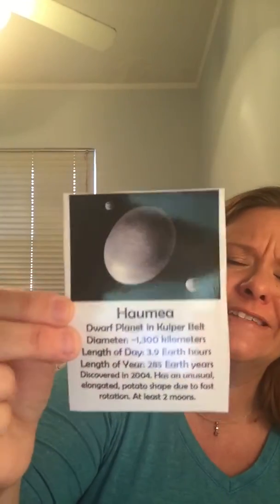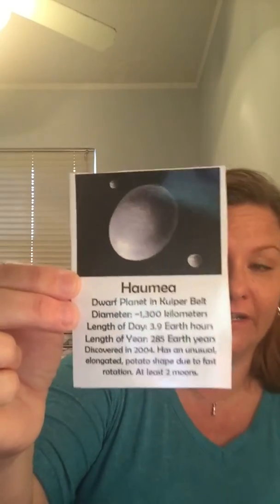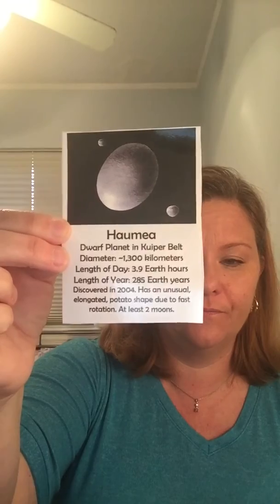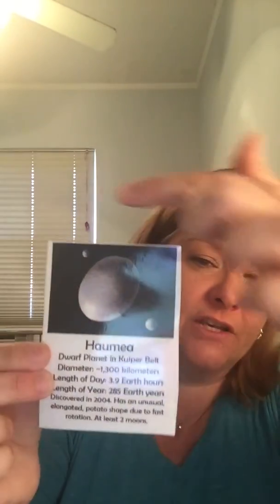Haumea is another dwarf planet. Oh, it's weird because it kind of looks like a potato. It's not really completely round. It has a little bit of an oval shape to it. Haumea in the Kuiper belt. Oh, sorry to tell you, I forgot to tell you, it has two moons. It has two moons.